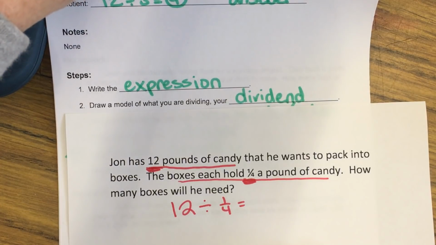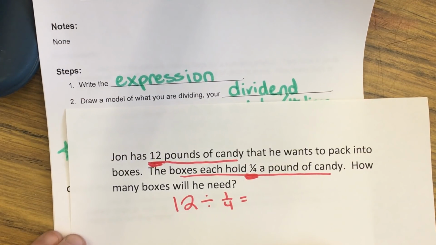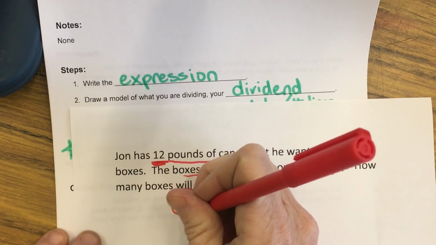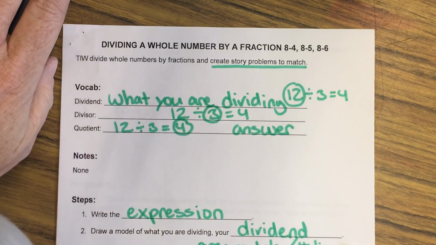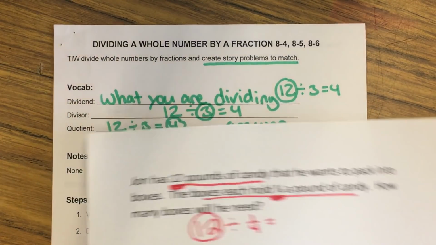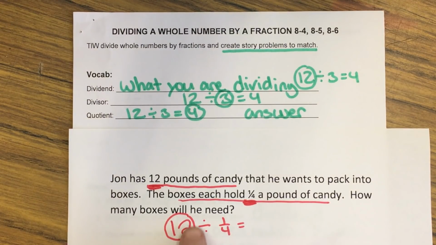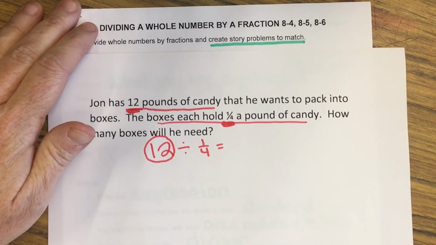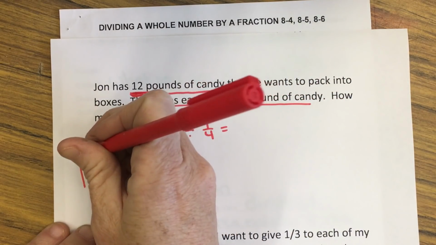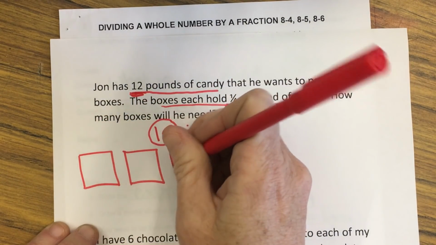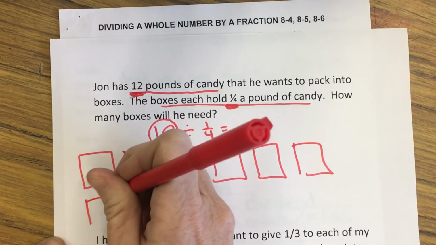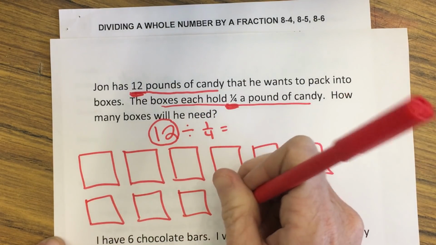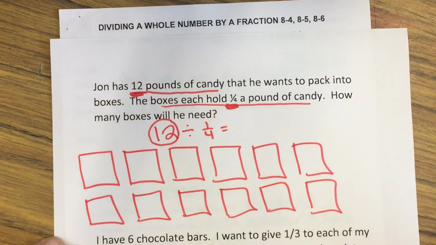My next one is I'm going to draw a model of what I'm dividing, which is my dividend. This is my dividend. And if you weren't sure, you could look back up to here for what your dividend is. Okay, so now I'm going to draw that. Well, unlike in our last lesson, this isn't a fraction, it's a whole number. So what it's actually saying is I have 12 things. So I'm going to draw 4, 5, 6, 7, 8, 9, 10, 11, and 12. Okay, so I have 12.